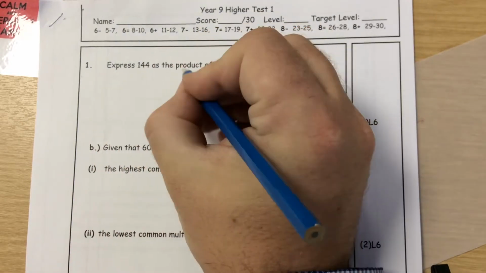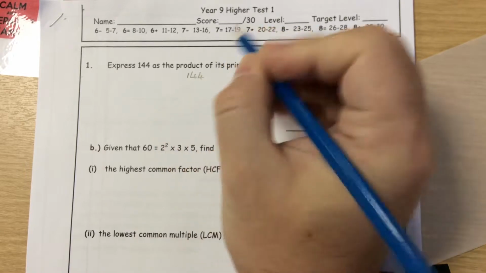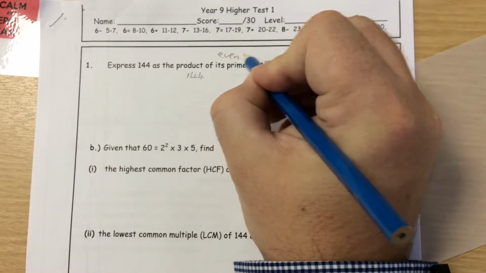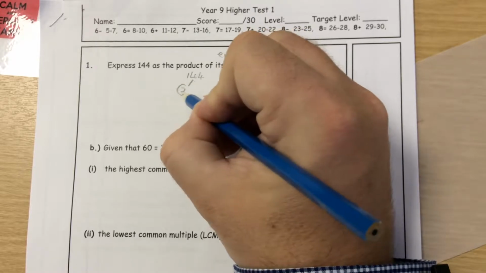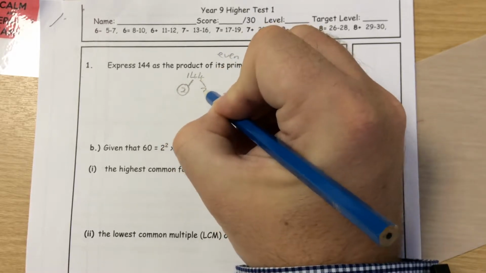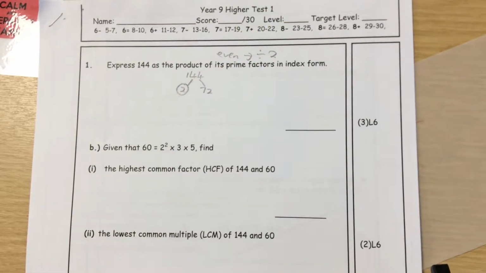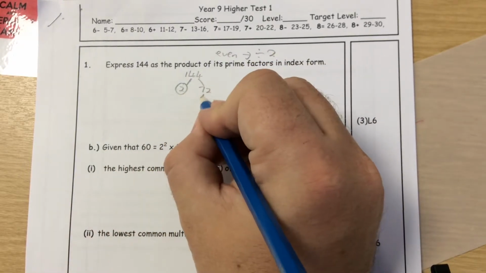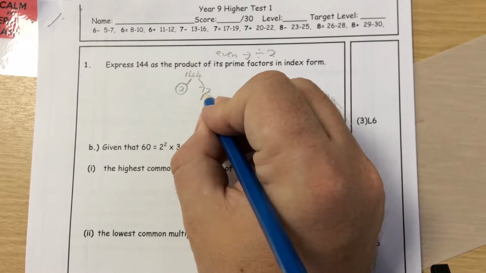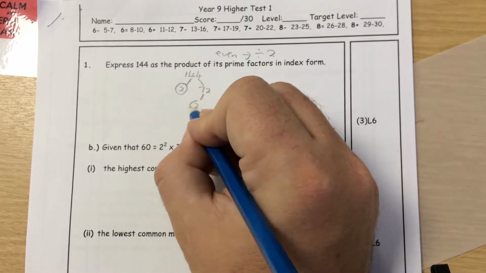Right, 144 as the product of its prime factors in index form. If it's an even number, I divide by 2. So half of 144 is 72. So I can split that up into 2 and 72. Because 2 is prime, I'll put a circle around it. Same, 72 is even, so I can divide that by 2.